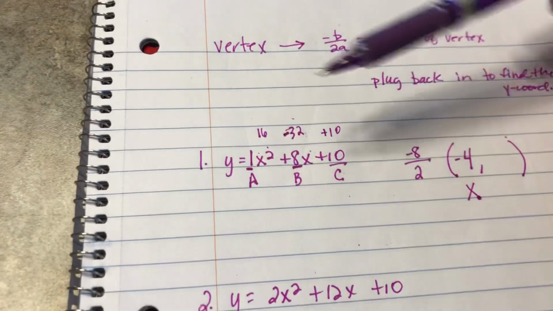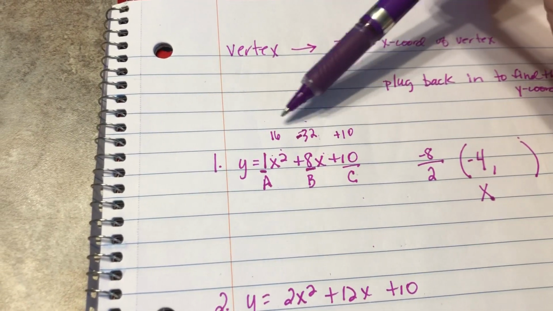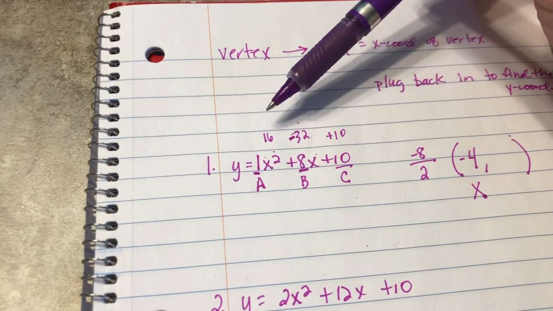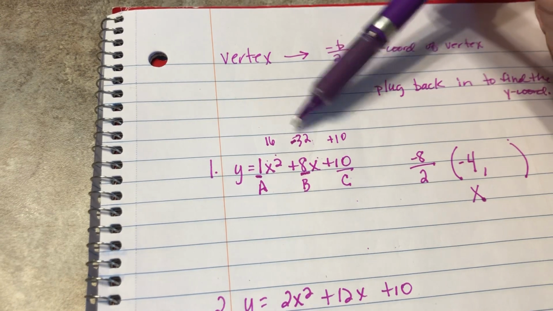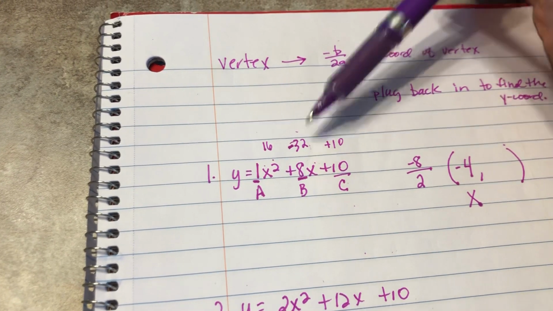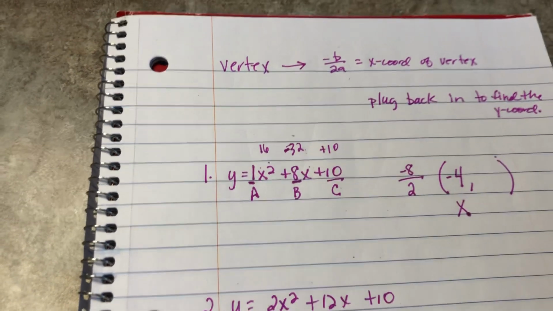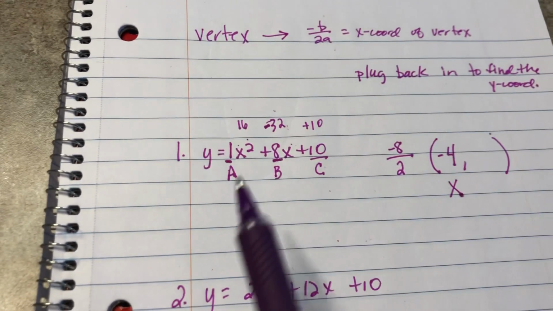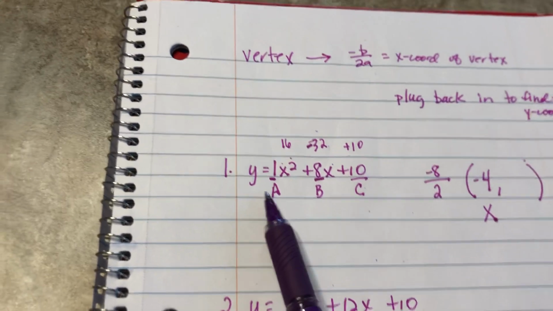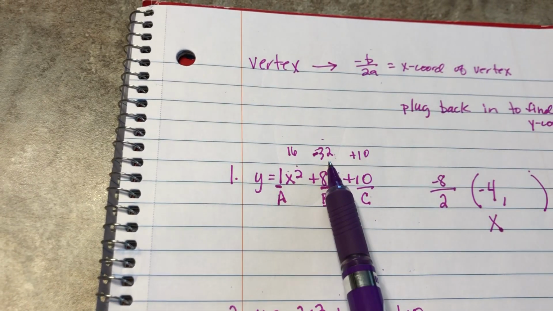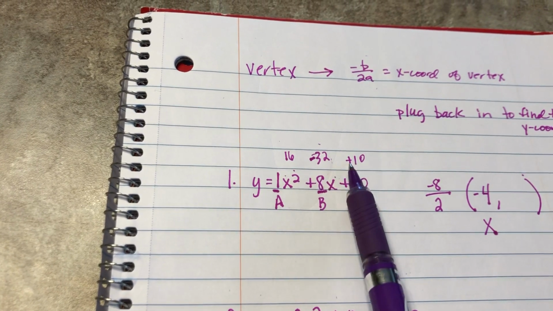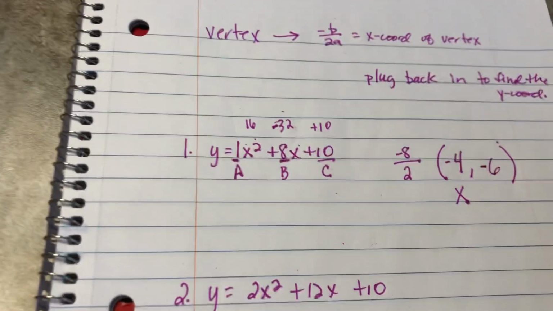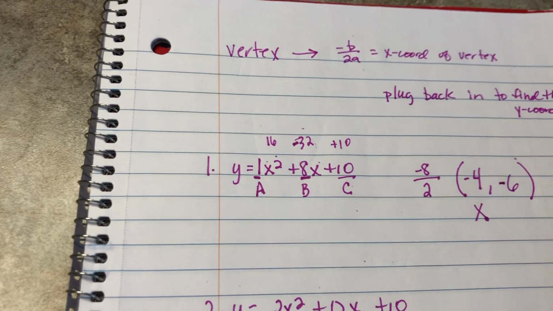Whenever you're finding the vertex, you're going to notice that these first two numbers, one's always going to be positive and one's negative, and the first number, 16, is going to be half of the second number, 32. That's always going to happen if you're finding the vertex. If it doesn't happen, then you know you made a mistake. But I do need to figure out how much this is. So 16 minus 32 is -16. -16 plus 10 is -6. So I just found my vertex, which is (-4, -6).